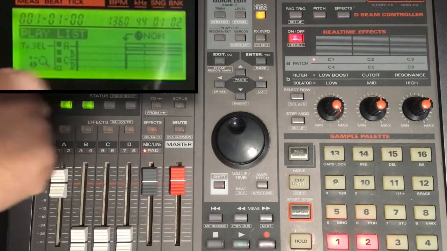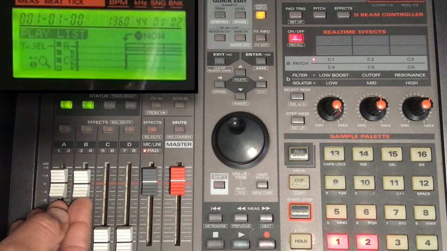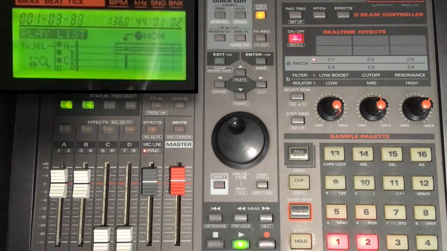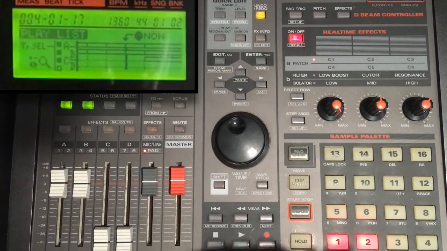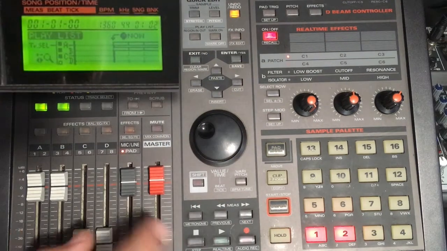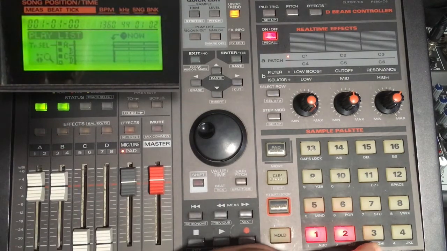We go back and we have now track 1, track 2. I open the volume. So okay, sounds terrible, but it's just an example how to put the samples on the track. So now I'm going to copy those 2 tracks to sample pad number 3.